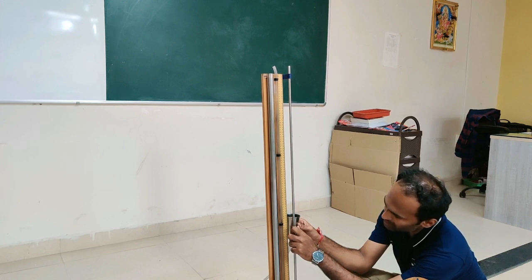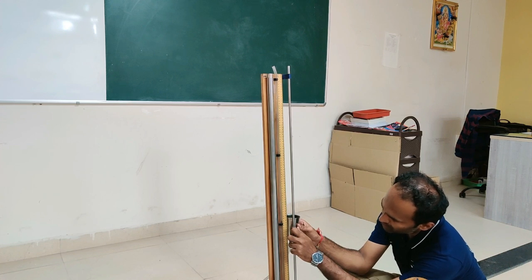You can decrease the water level by 2 centimeters like that. So I will keep it at 62 now.